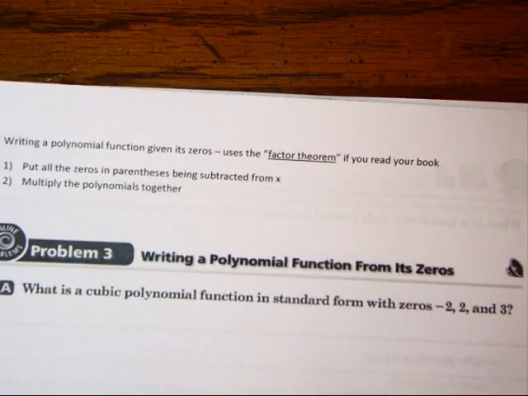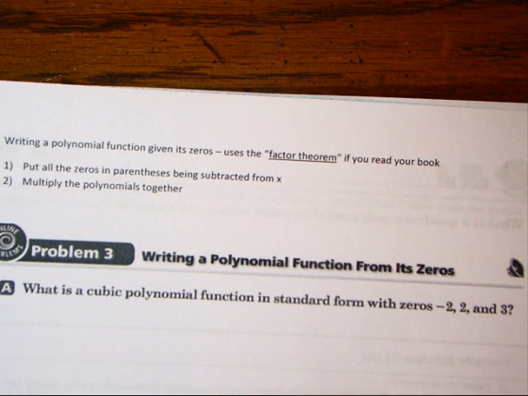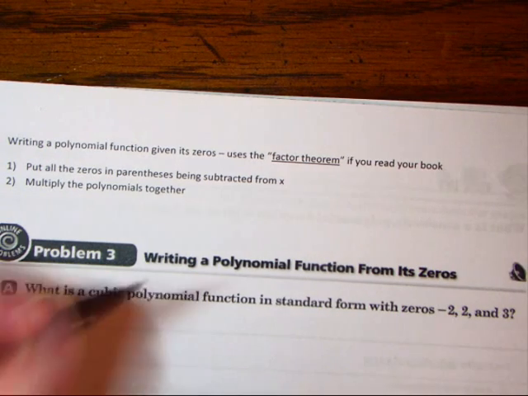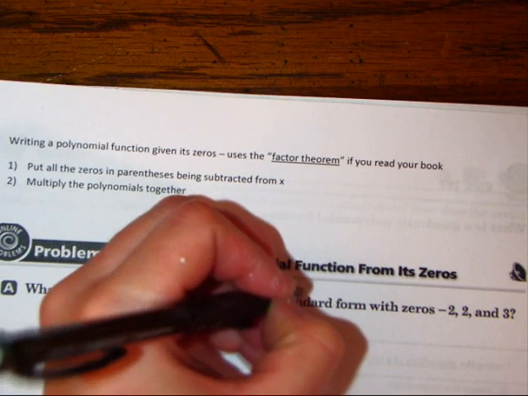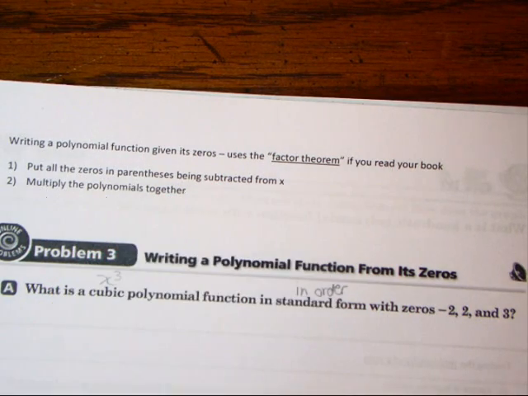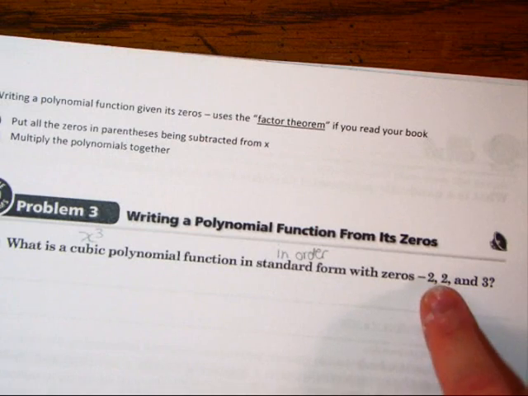Okay, now how do you write a polynomial function if you're given the zeros? Well, it uses what we call the factor theorem, if you want to read it in your book. Here's pretty much what it says. Put all the zeros in parentheses, make sure they're being subtracted from x, multiply all those binomials together. Okay, part A. What is the cubic polynomial function in standard form if these are the 3 zeros? Remember, cubic means there's going to be an x cubed, and remember, standard form means you need to put it in order.